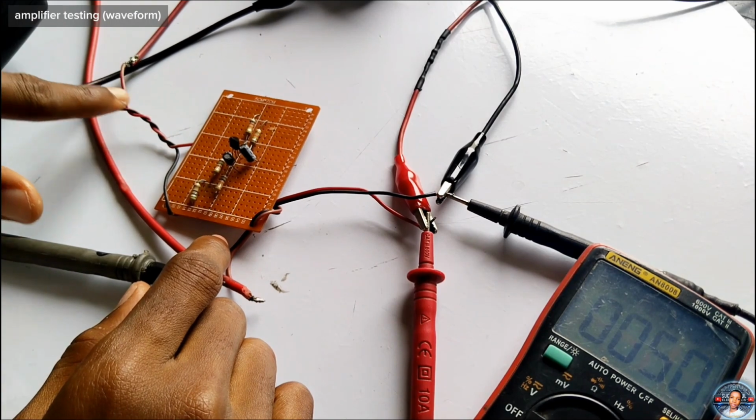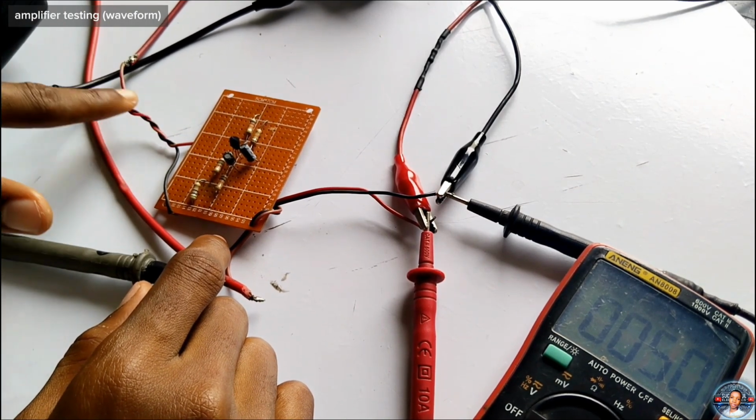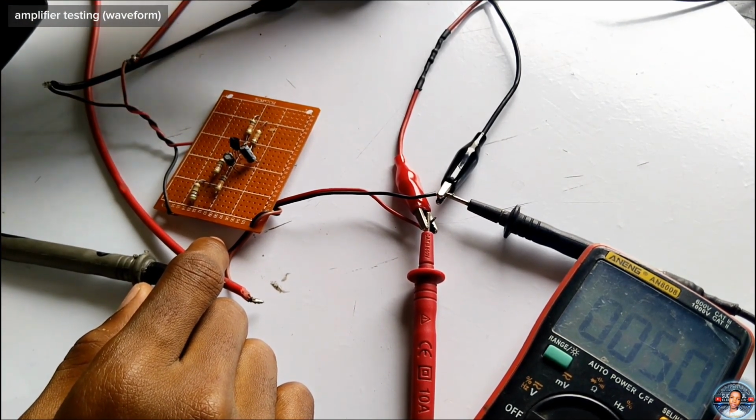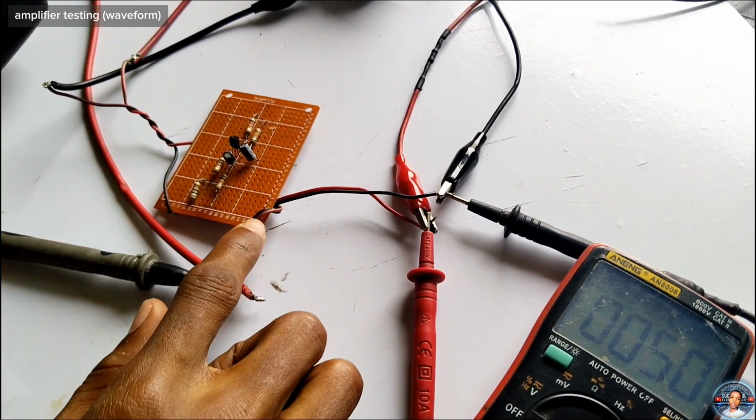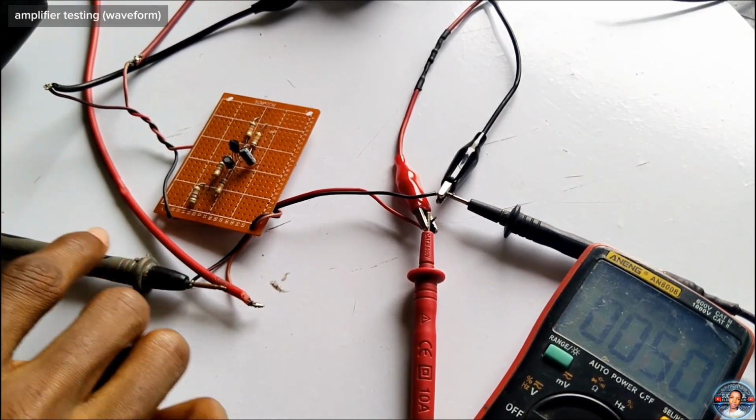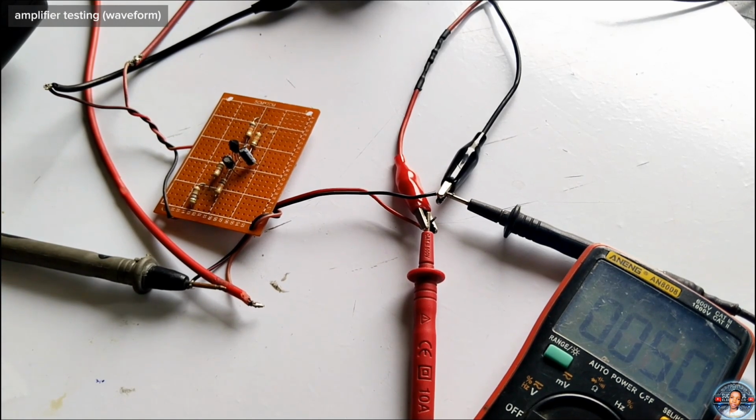This input of the amplifier is connected to the 50 Hz output of the generator, and this is the positive side. This is the power supply of the amplifier, which is connected to my bench supply right here. I'm using 12 volts to power the circuit, and this is the output of the preamplifier, which is connected to the multimeter, which I'm going to be measuring the waveform with, and you're going to see how it's improved from the first waveform which I showed you.